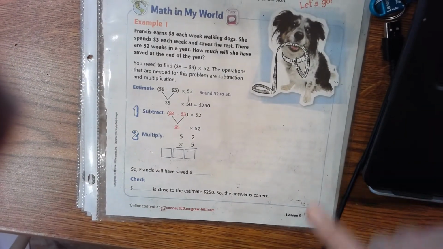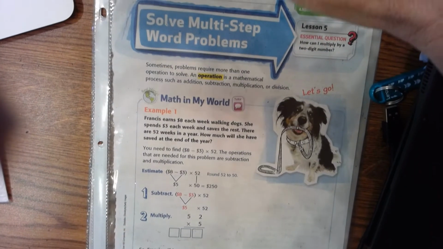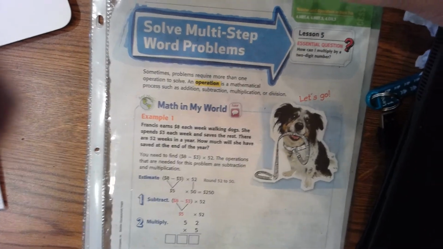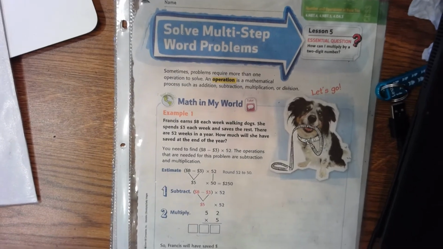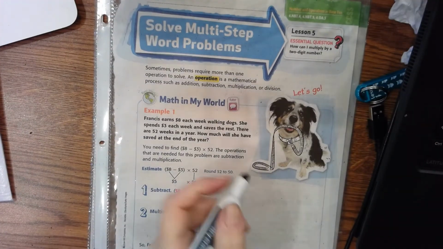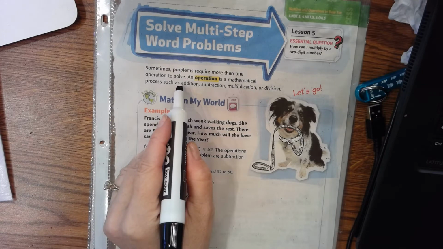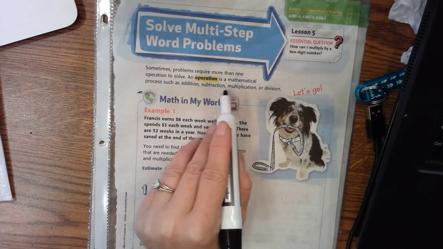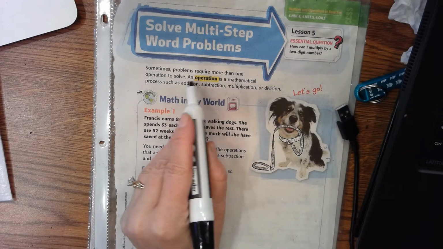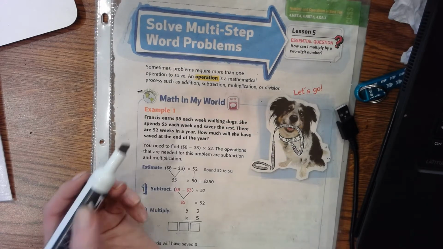So we are on page 305 in our book. This is chapter 5, lesson 5, and we are solving multi-step word problems today. Sometimes problems require more than one operation to solve. An operation is a mathematical process such as addition, subtraction, multiplication, or division. I just call them mathematical sentences.